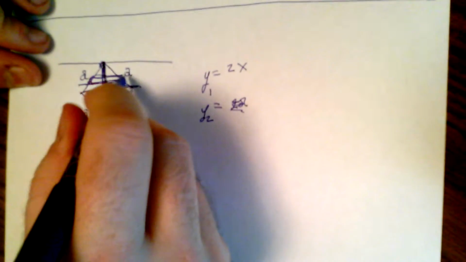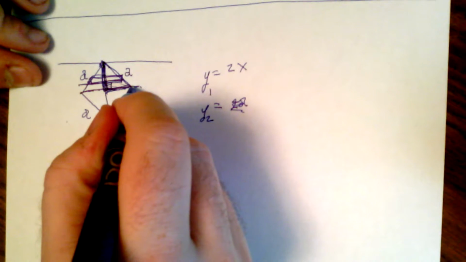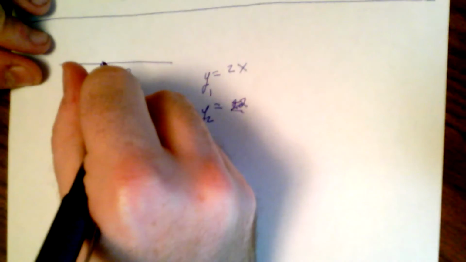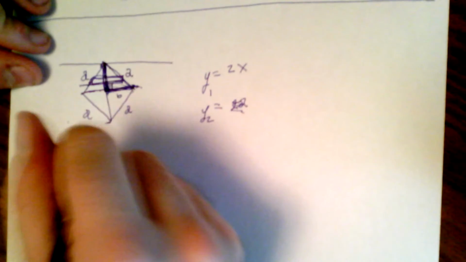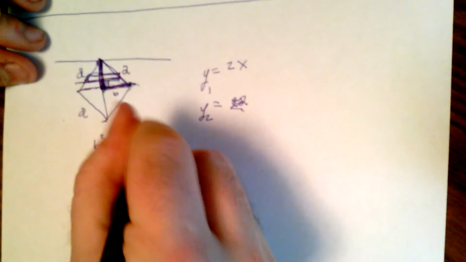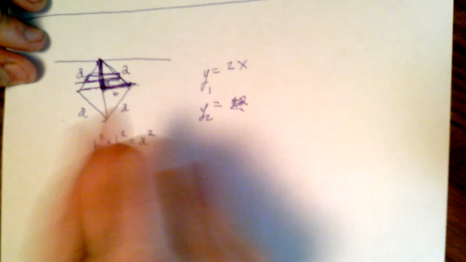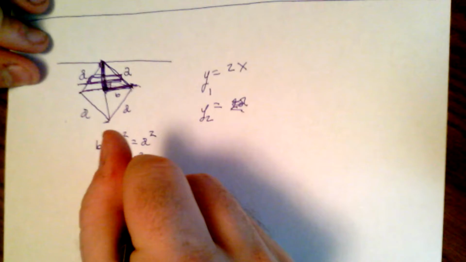If this side is a length of a, and these two sides are equal to each other on this right triangle, then the Pythagorean theorem gives us b, one of the legs of this right triangle. b squared plus b squared equals a squared, or 2b squared equals a squared, or b is equal to a divided by the square root of 2.